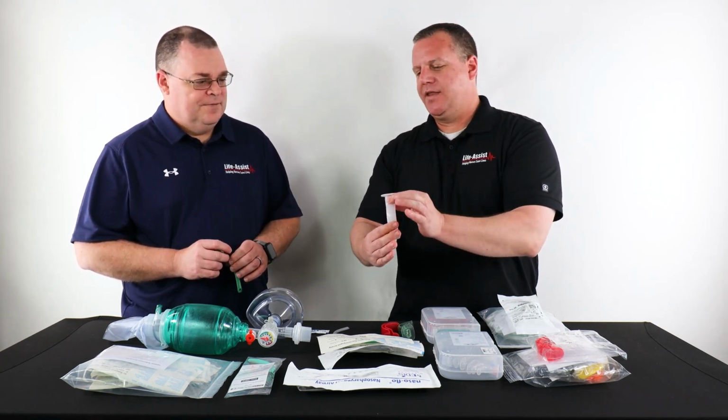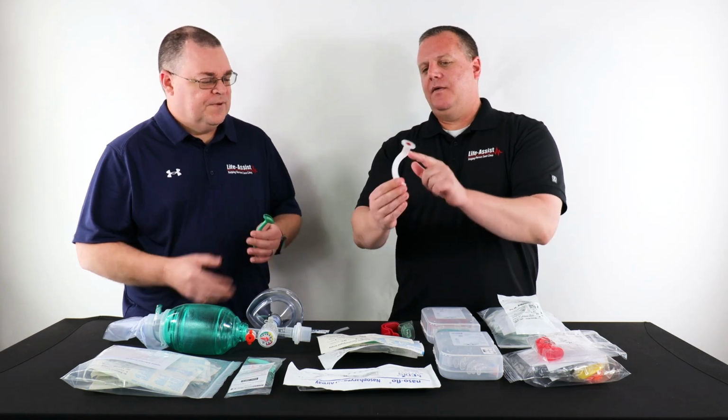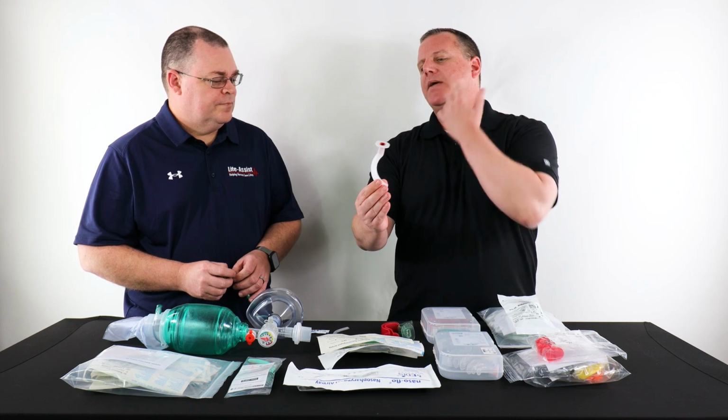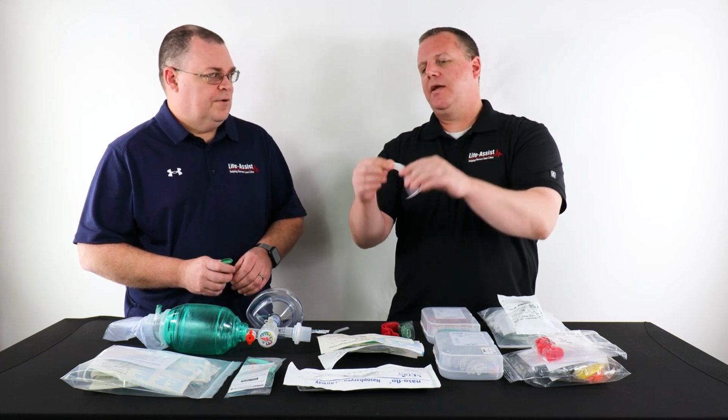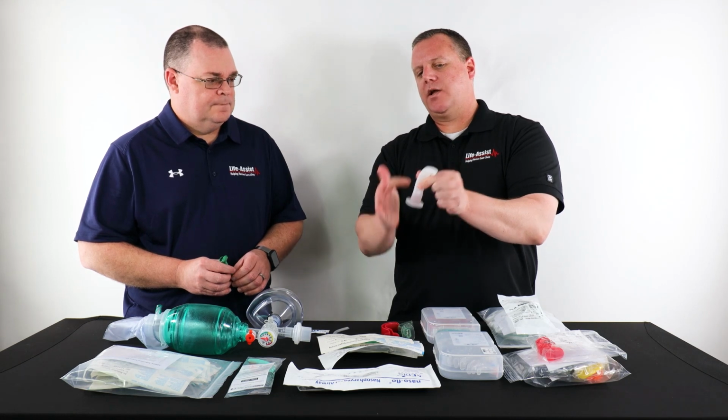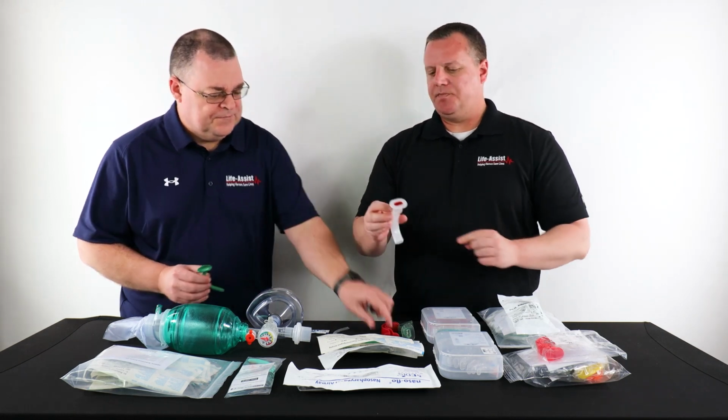So this keeps the tube from kinking, and it's unobstructive, so you can still get that air. Then we've got the curved portion, which mimics the anatomy, so it goes in smoothly. And inside we have the air pocket, so when we're administering oxygen, we've got a clear pathway right to the lungs.